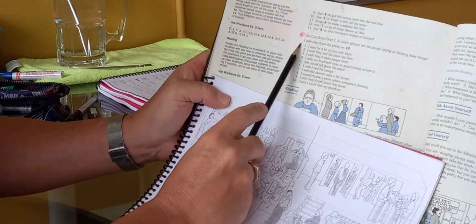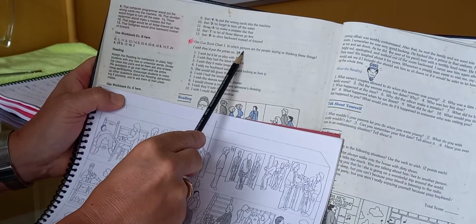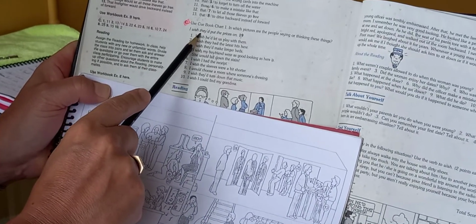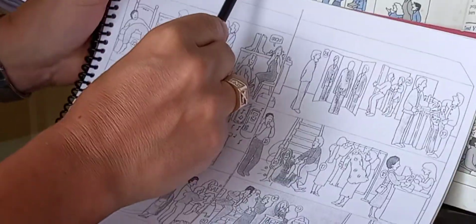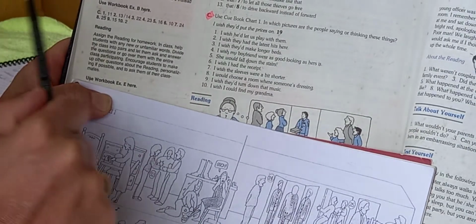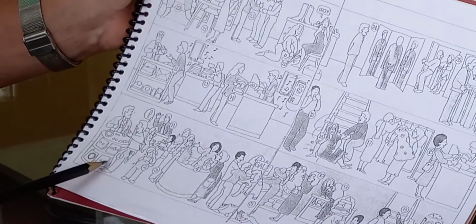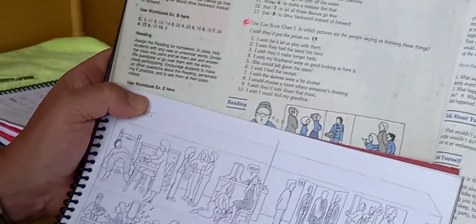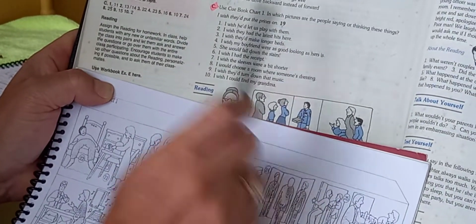Here we have the exercise C. Use cue book chart number 1. Right here it is. In which picture are the people saying or thinking these things? For example, I wish they'll put the prices on is the number 19. But for example, another example, please. I wish he'll let us play with them. Who is or who was saying this? Who? Let me see. Please write the number here. Thank you.